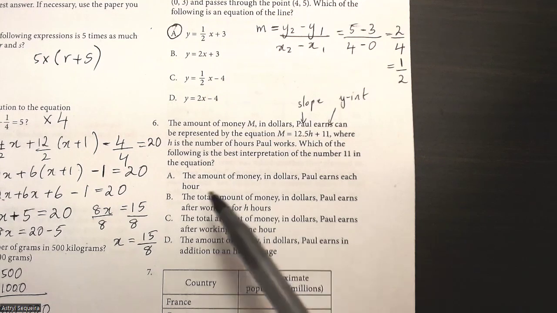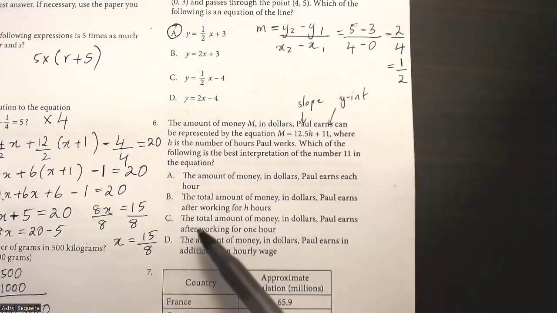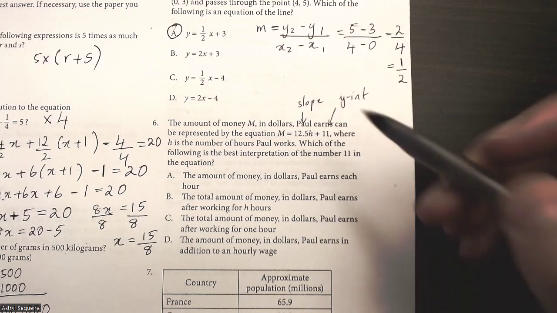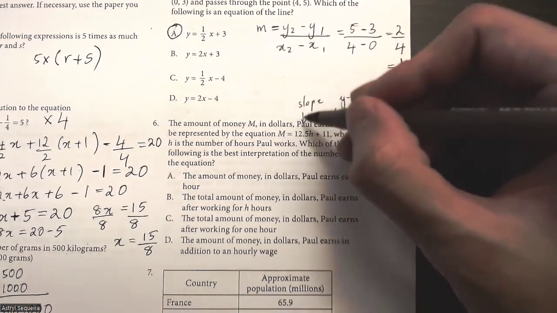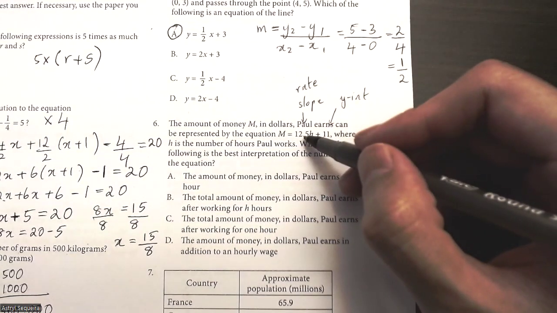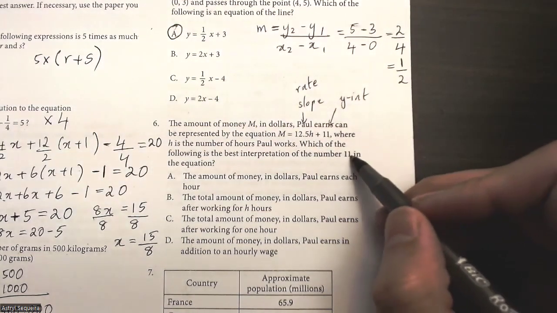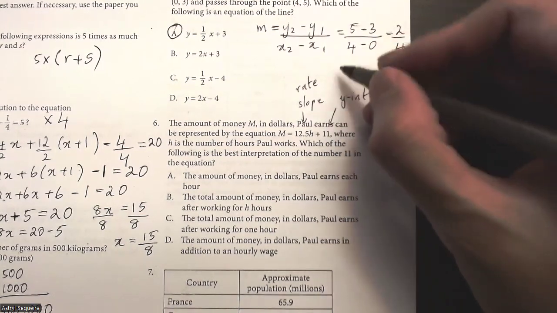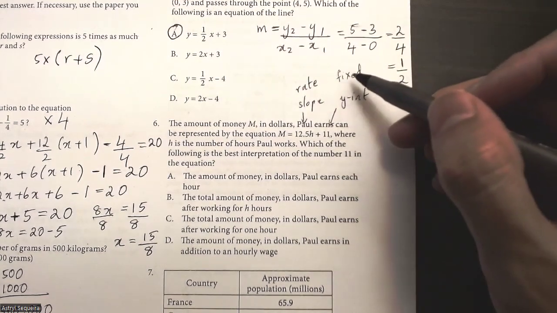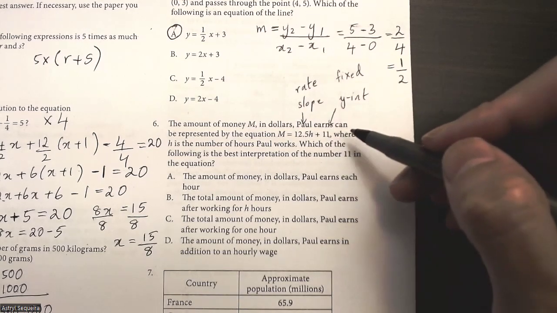Which of the following is the best interpretation of the number 11 in the equation? The amount of money Paul earns each hour, the total amount of money Paul earns, the total amount of money Paul earns after working for 1 hour, the amount of money Paul earns in addition to the hourly wage. So when you have a linear equation, your slope is always your rate, which in this case would be his hourly wage. Okay, so he's making $12.5 per hour, but they're asking us about the number 11, which is the y-intercept. The y-intercept is always the fixed amount, which means Paul is going to be paid $11 no matter how many hours he works.